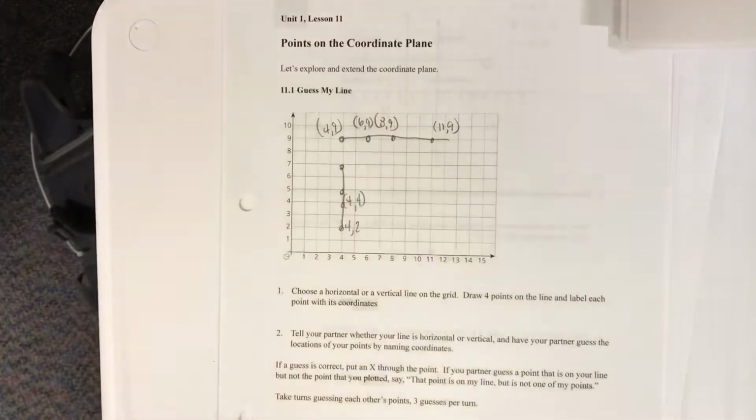So we can find another point on a line if we know that the x coordinate is the same or the y coordinate is the same. We can realize that something's going to fall on that line, and that's good information to know.